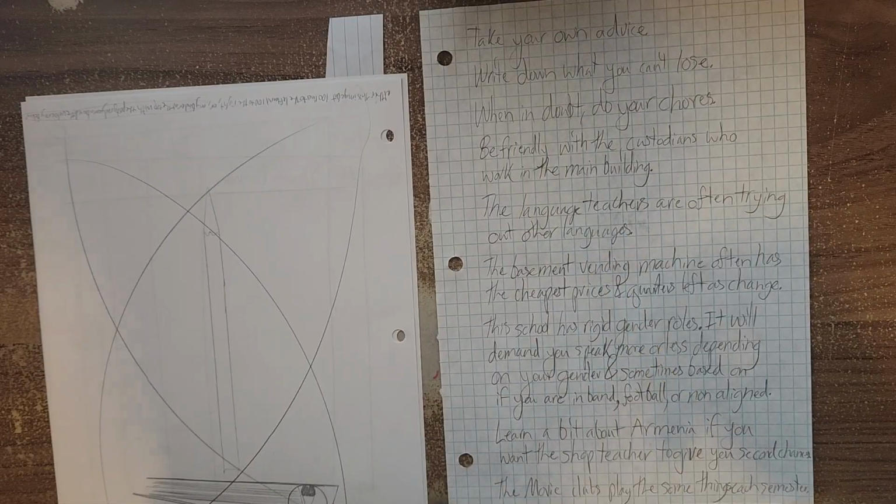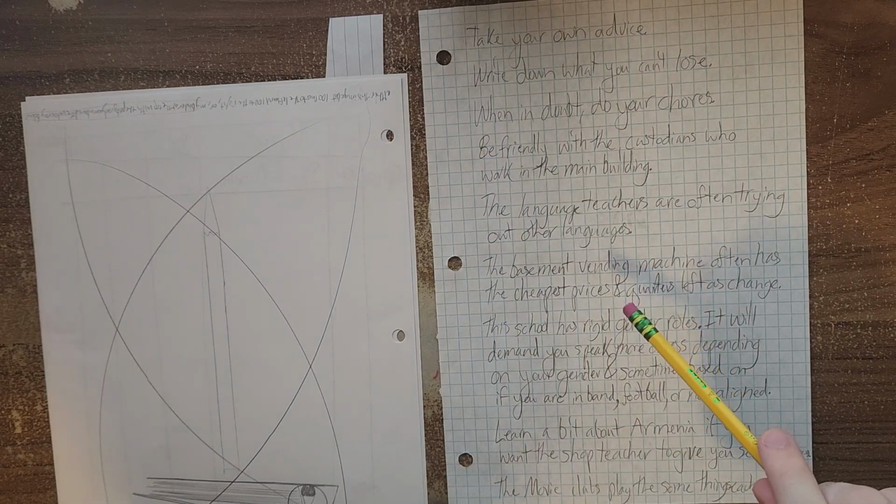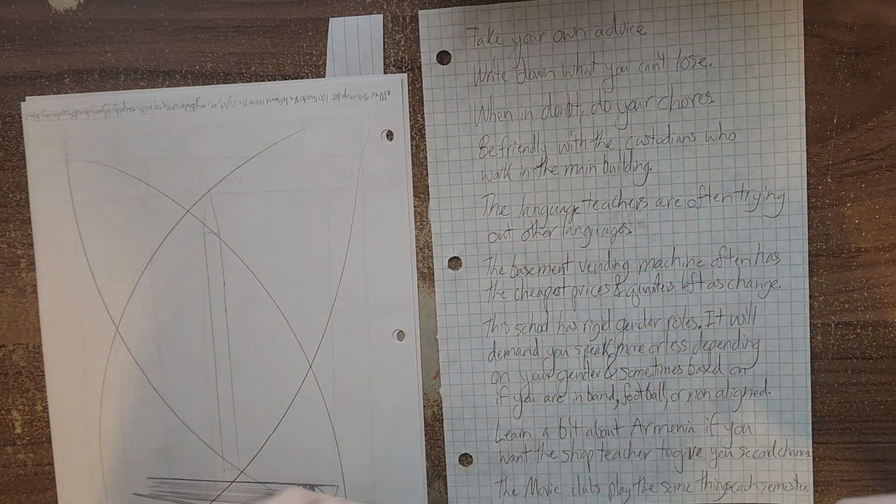Up next, the basement vending machine often has the cheapest prices and quarters left as change. So this might be a helpful note for a future student that's trying to save money. And they are hungry, though. Like, they want the snacks. So this note would probably be more helpful if it was just like, we have food at home. You don't need to buy more food. But maybe the student doesn't have food at home, and maybe the only time they can eat is at school.